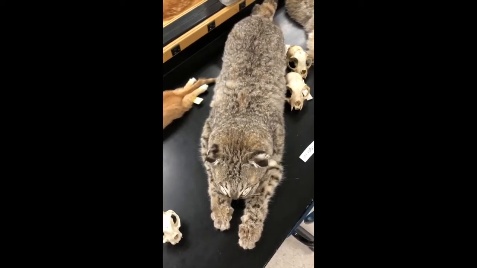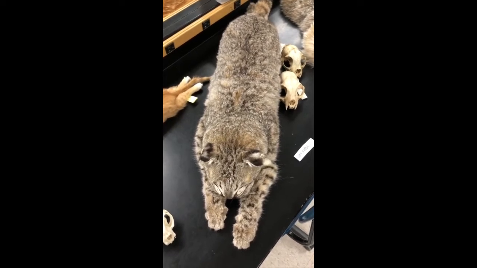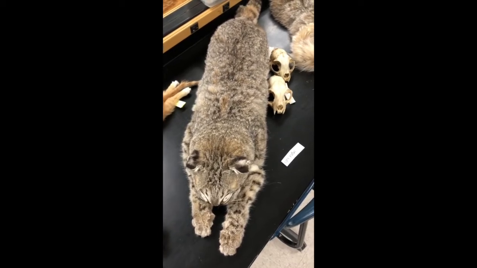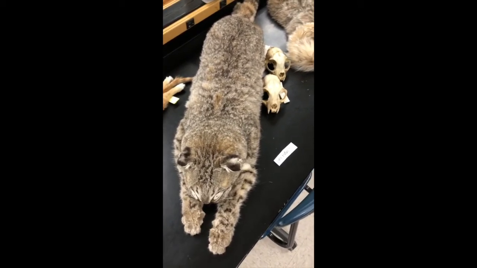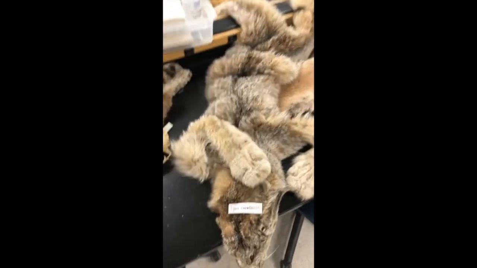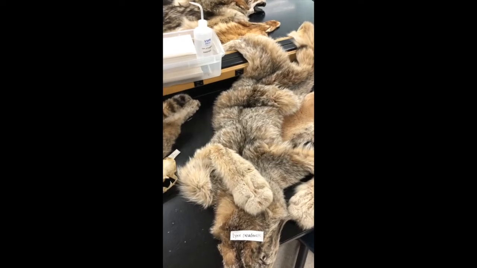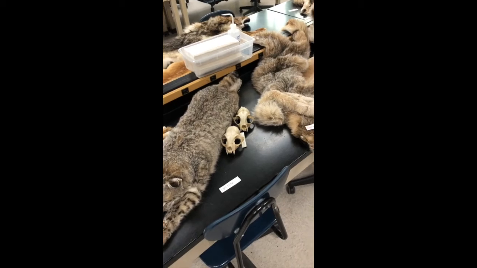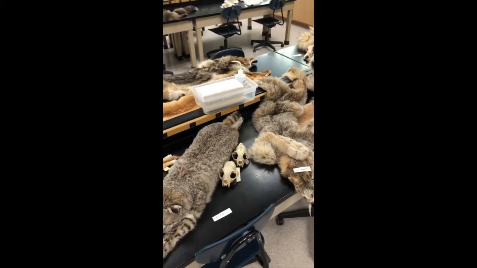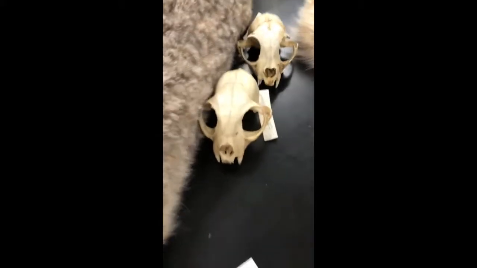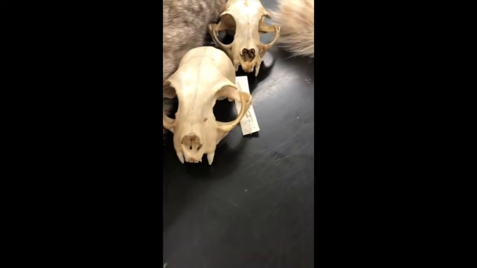The next genus that we'll be looking at in suborder Feliformia is Lynx. So the specimens that we have is Lynx rufus, which is the bobcat. And then we also have a skin of Lynx canadensis. Differences between the two are definitely the size here and coloration of fur. We also have two skulls of Lynx rufus.